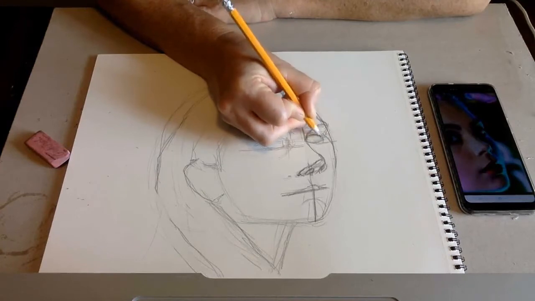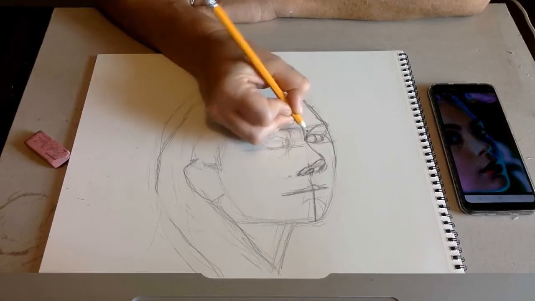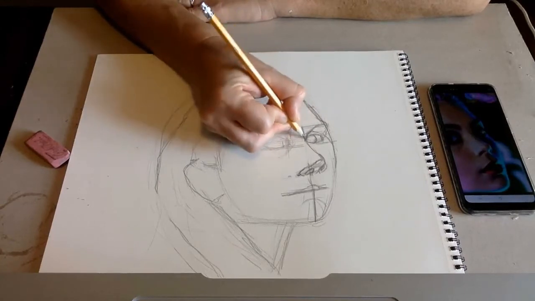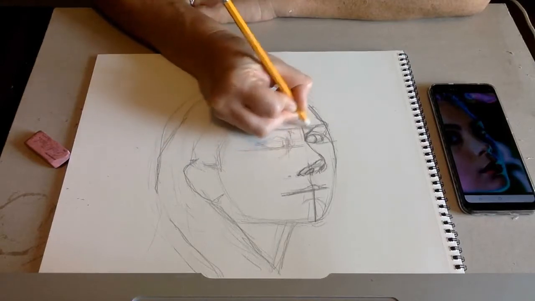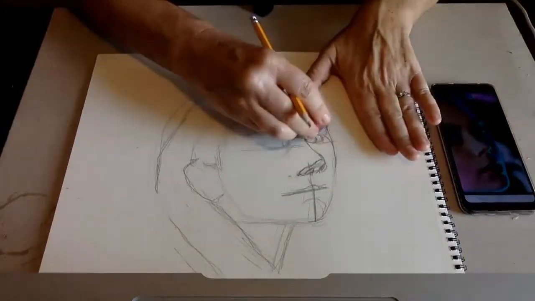And then when I'm drawing this, I'm trying not to get too exact. The eyebrow has to go up higher, huh?